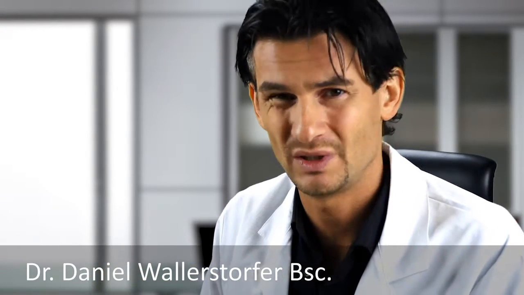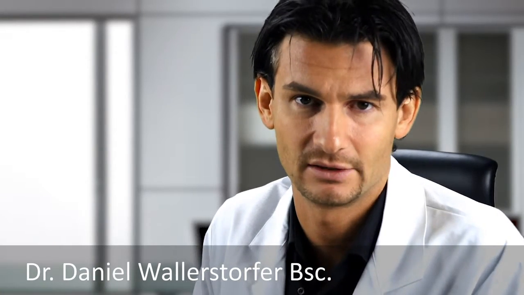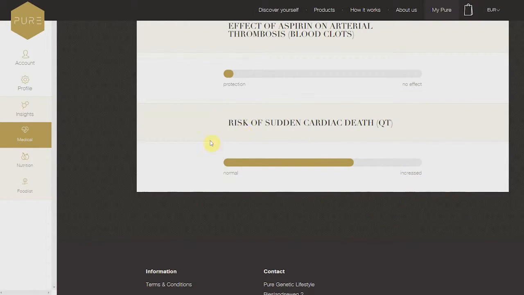So certain people who already have genetic variations which make it longer should really be aware of this, talk to the doctor before they get any drugs that make this even longer to reduce the likelihood of a sudden heart attack. So depending on where your bar is, it might be in a normal range, it might be in an increased range, or somewhere in between. This is more or less important for you to consider.